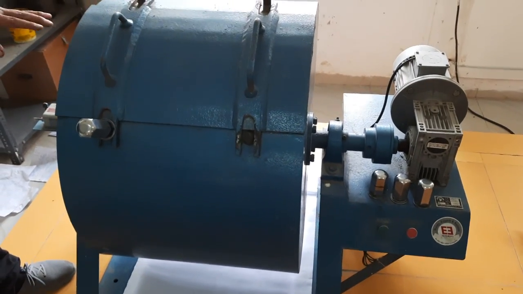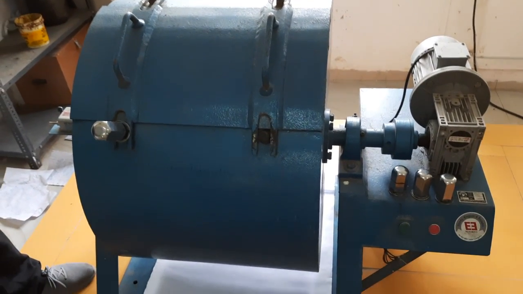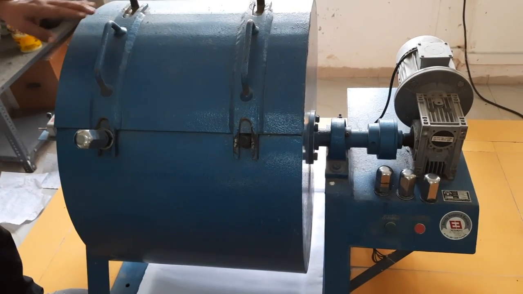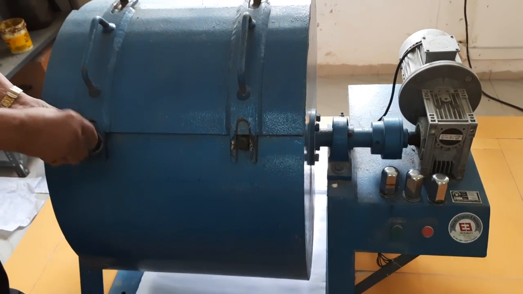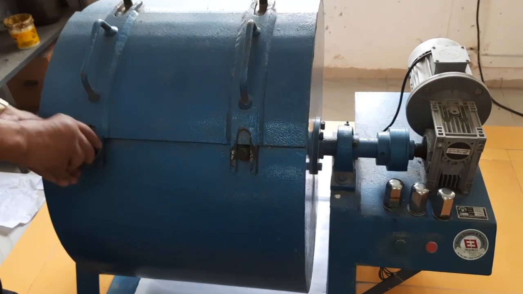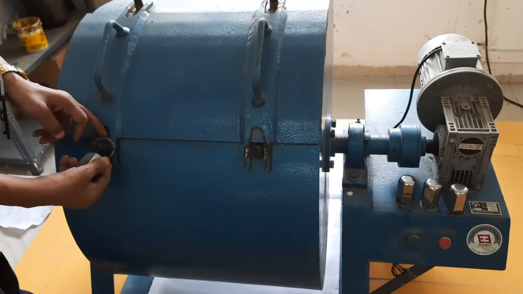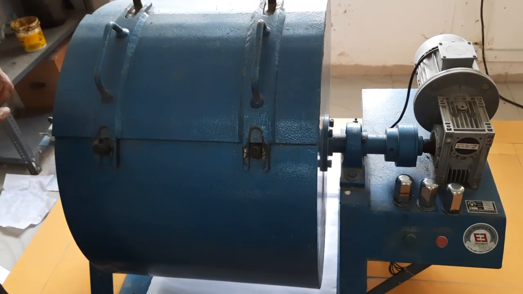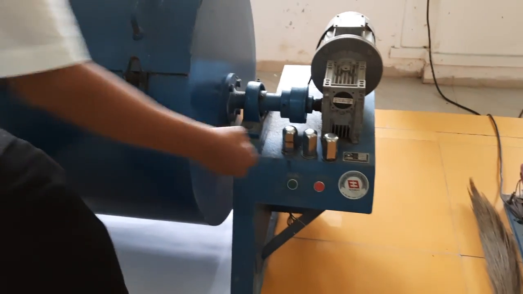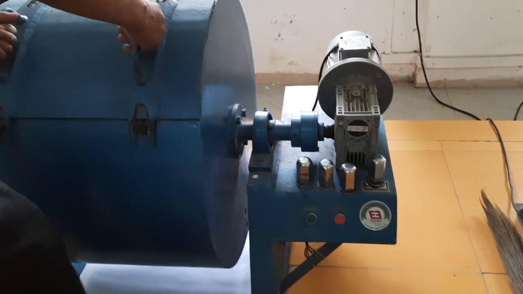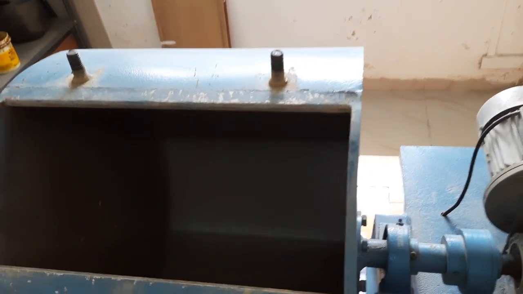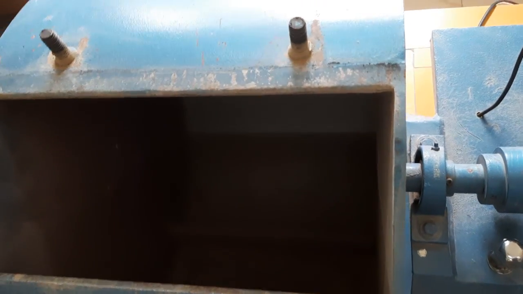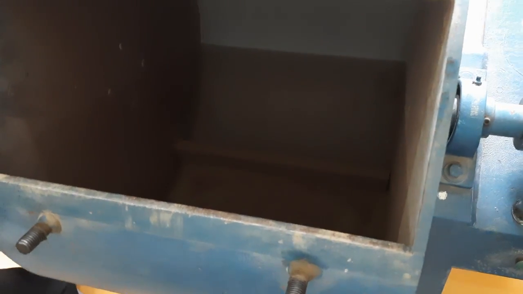So this is the Los Angeles abrasion testing machine. This is the drum, and we have the cover plate. We have to remove the cover plate for placing the aggregate inside. If you see the machine from inside, it is elevated. So this is the cover plate which I have just drawn.